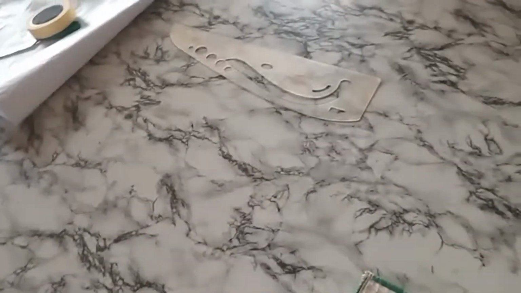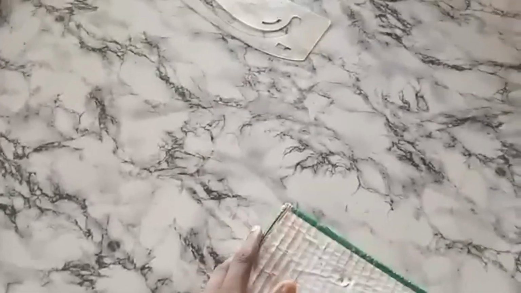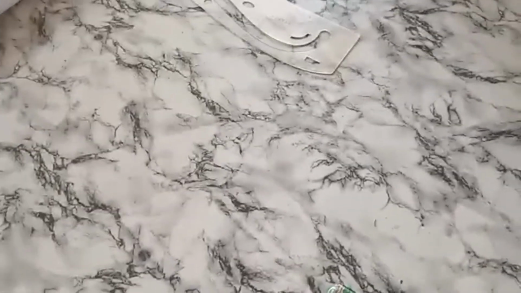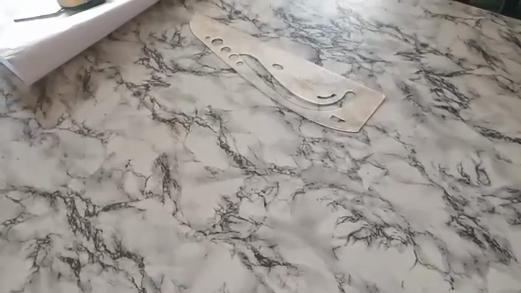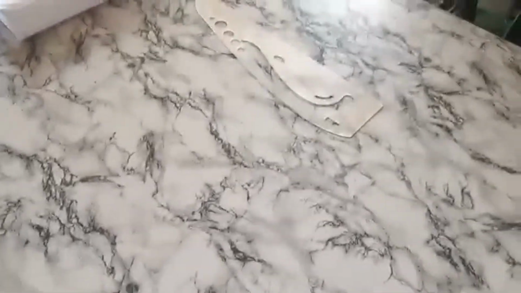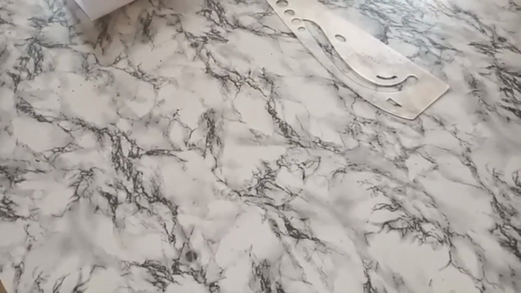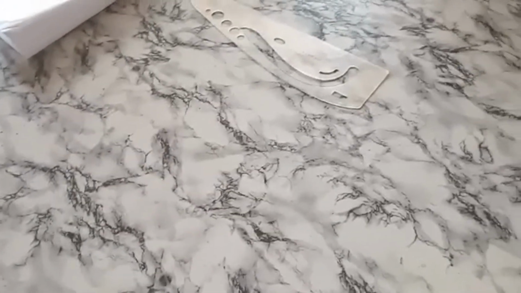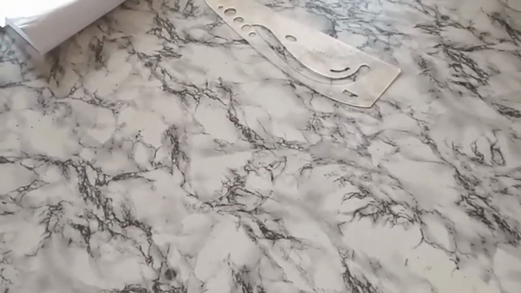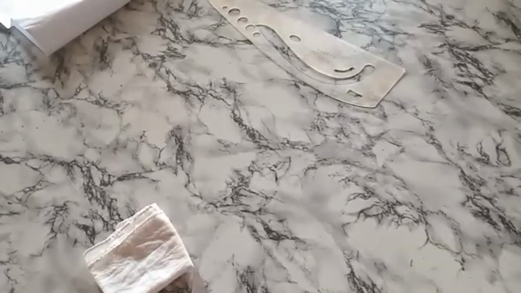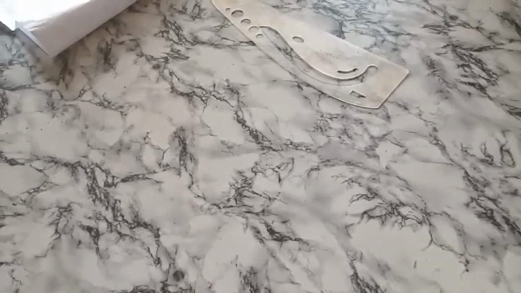Can you see my table right now? I hope this is clear enough for you to see.